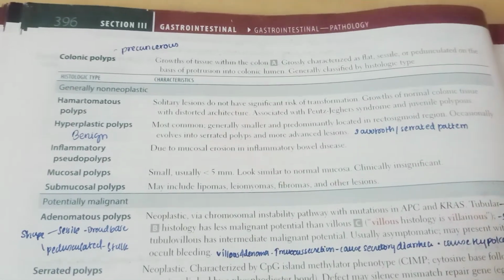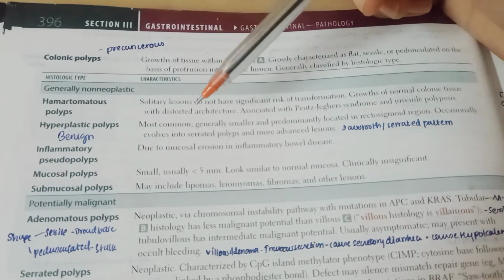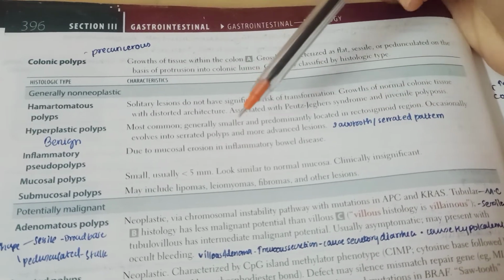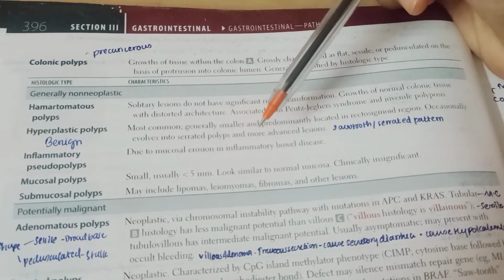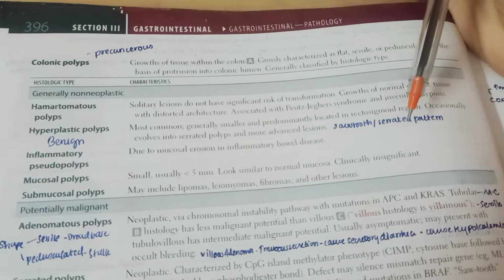Okay. Next, coming to hyperplastic polyps. Actually, they are benign polyps. They are the most common and they are smaller, located in the rectosigmoid junction. They occasionally evolve into serrated polyps and sometimes into more advanced lesions. They actually have a sawtooth or serrated pattern.